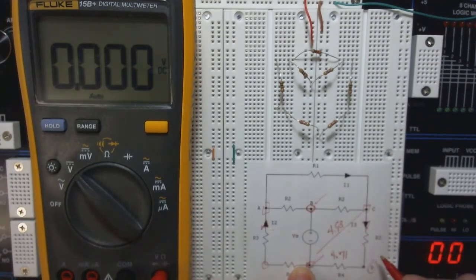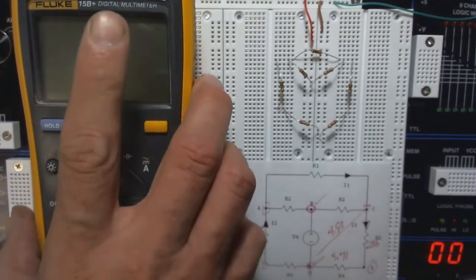So the voltage at C with respect to D, we just got at 0.215. Does that make sense? What if I take 4.71 and add to it 0.215? I get pretty close to 4.93. So these are adding up pretty well. I like those. I think that will be good for our laboratory.